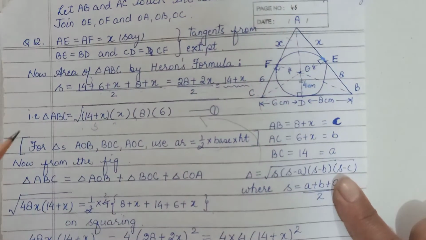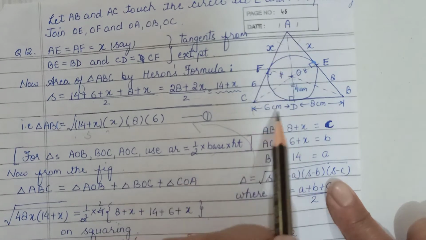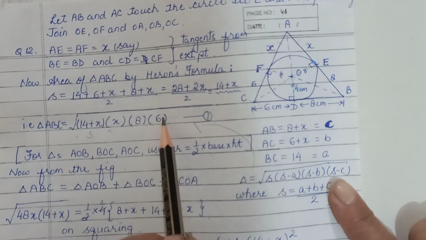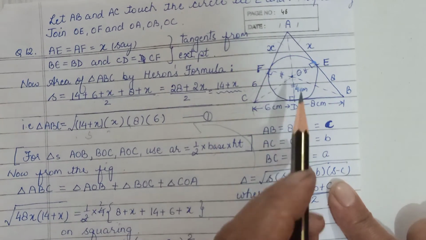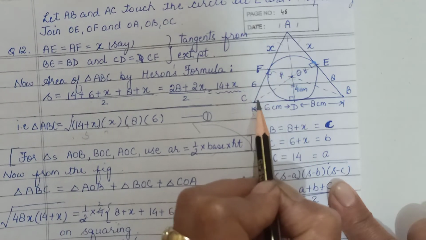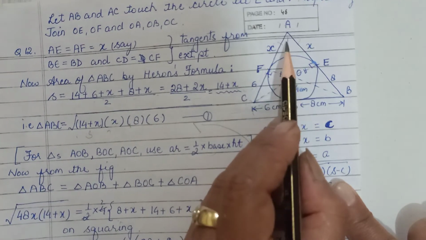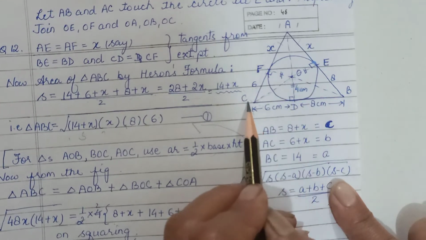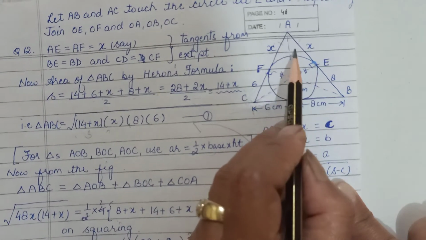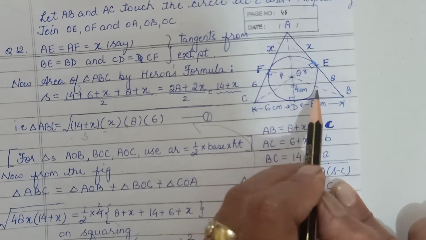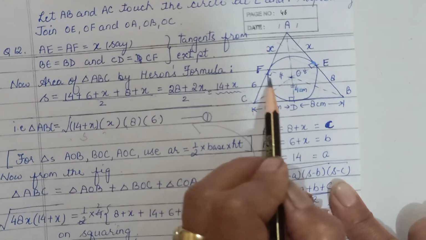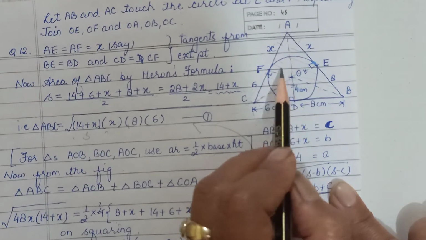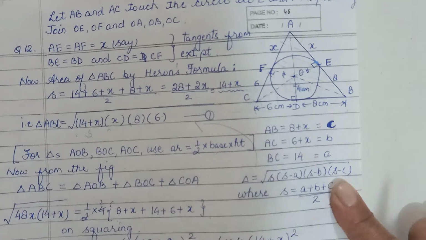Now, another way. If you see this whole triangle ABC, one, we have found its area using Heron's formula. Second, we are breaking this whole triangle, we can write it as the sum of 3 triangles: AOB, BOC and COA. If I put these 3 triangles together, I get the whole big triangle.